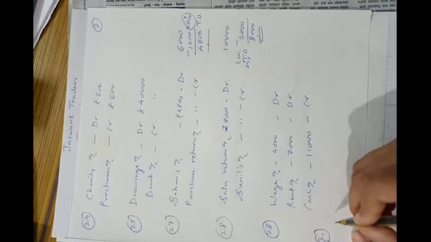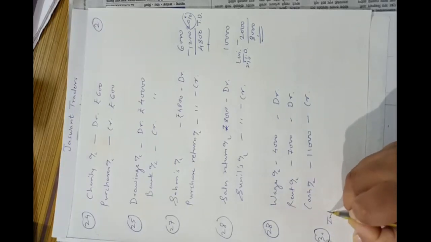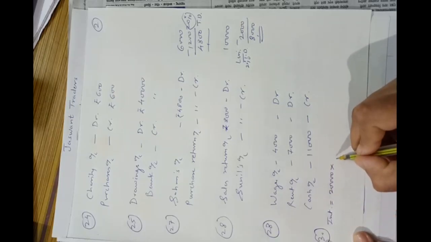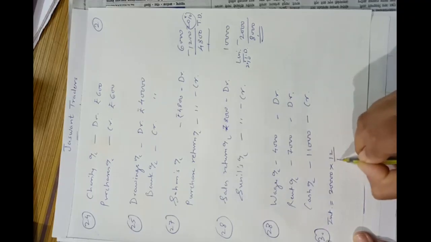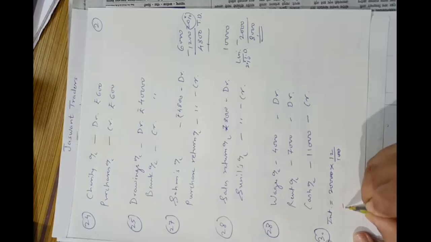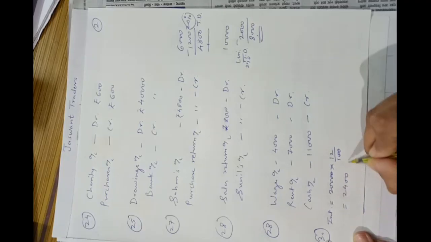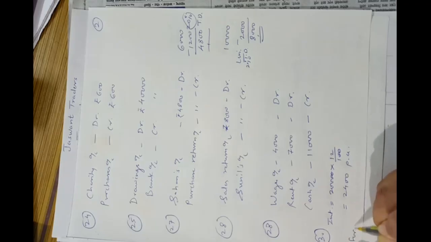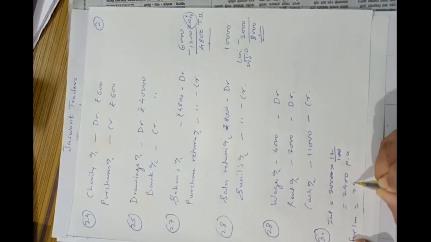So let's first calculate interest. Interest is equal to 20,000 into 12%. It is 2,400 per annum, means per year. Now we will calculate interest for 1 month. For 1 month, 2,400 divided by 12 months into 1 month. Into 1 is not necessary. So 12 ones are 12, 12 twos are 24. So interest will be rupees 200.